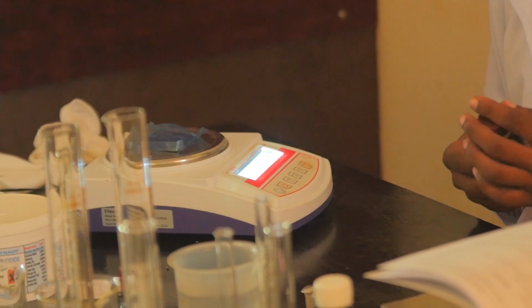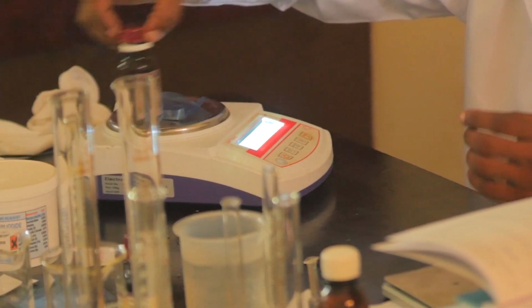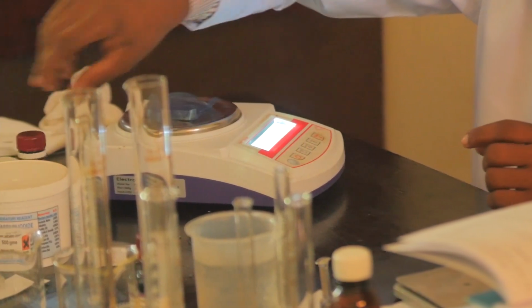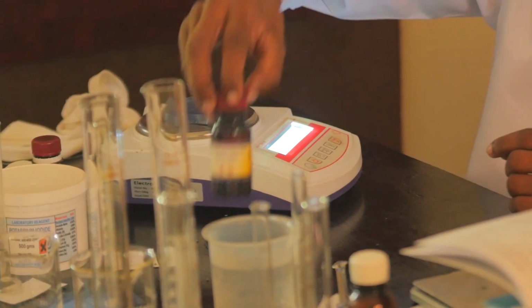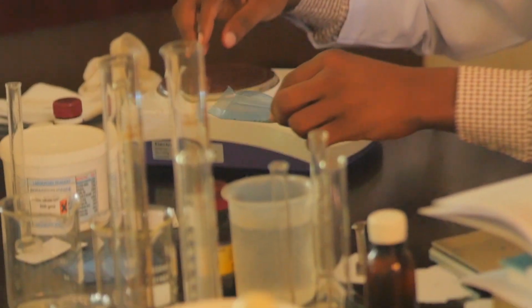Yeah, that's 0.5 gram of iodine crystals. So these are my iodine crystals. I have another tin with me here, iodine crystals. Then you remove the top.